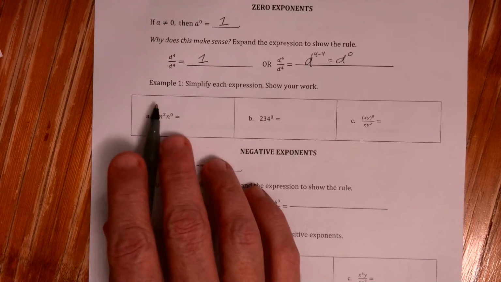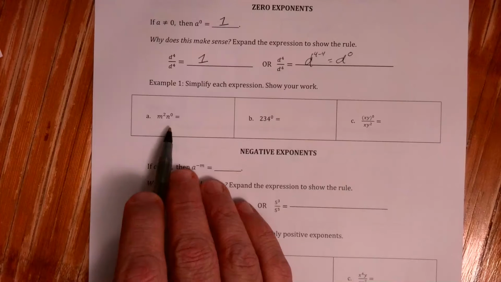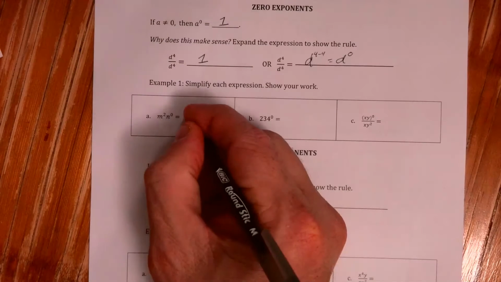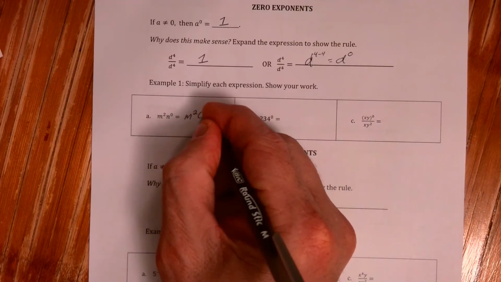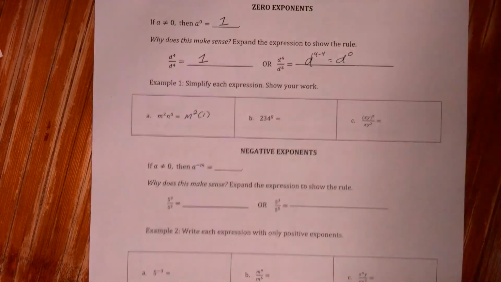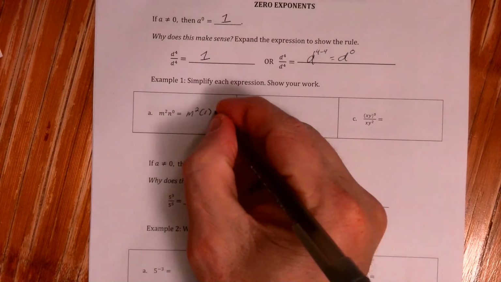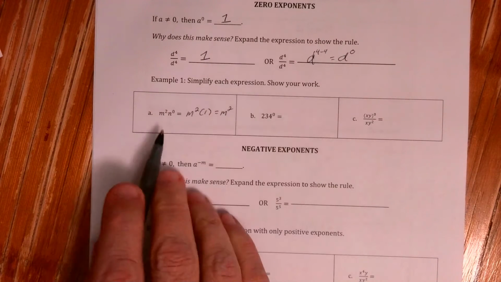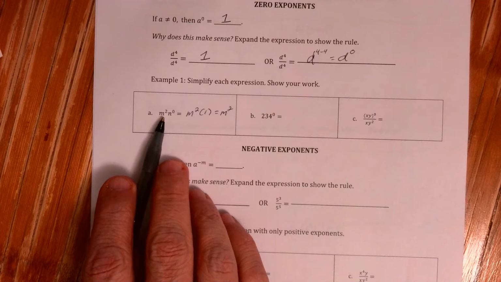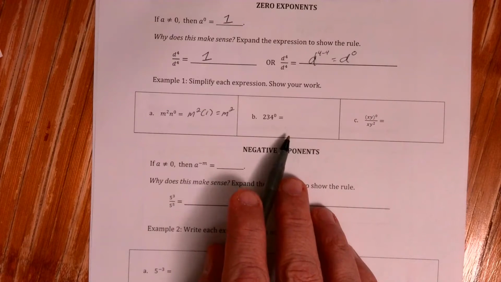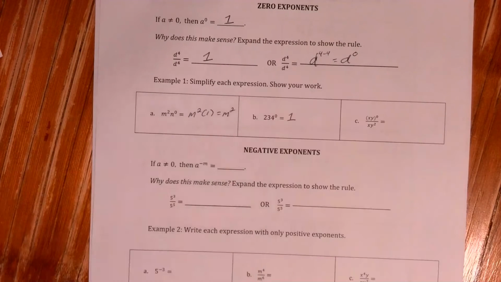Here we go. This is m squared times n to the 0. Well, this just becomes m squared times 1, and m squared times 1 is just m squared. Notice this all wasn't raised to the 0 power, just the n was. This one, 234 to the 0 power, is just 1. Anything to the 0 power is 1.